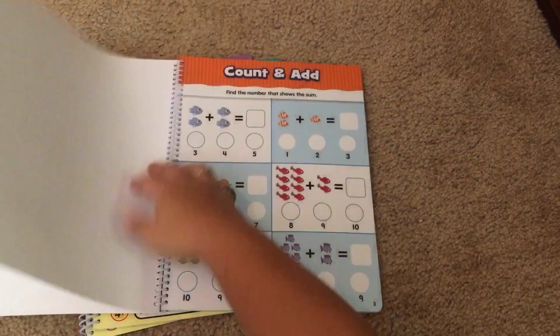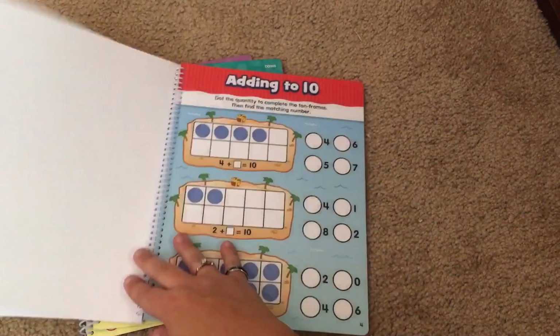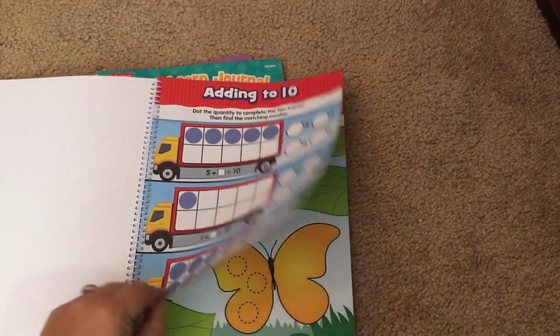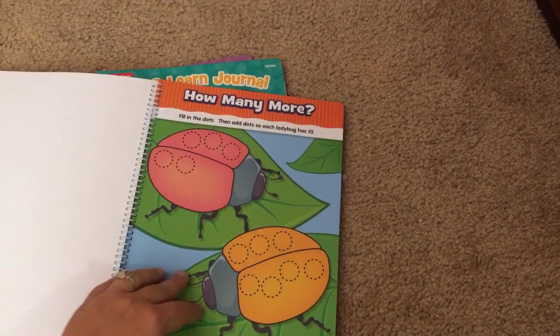And my kids love dot markers. My older 2 are mad. They're like, why don't we have notebooks that have dot markers? And obviously because they don't make them for older kids.